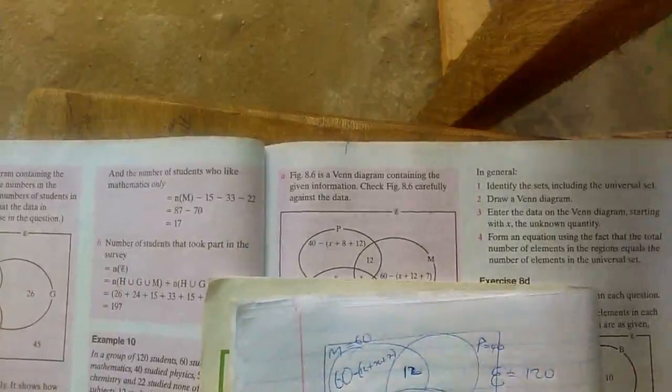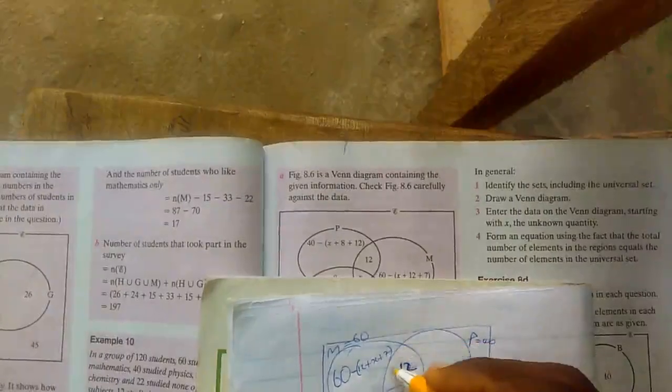Only means stop there. For this segment, they said 12 only. That means you don't need to subtract. If they did not put only, you would have said minus x, because this is a big segment, but some of them came out. These ones are just maths and physics.